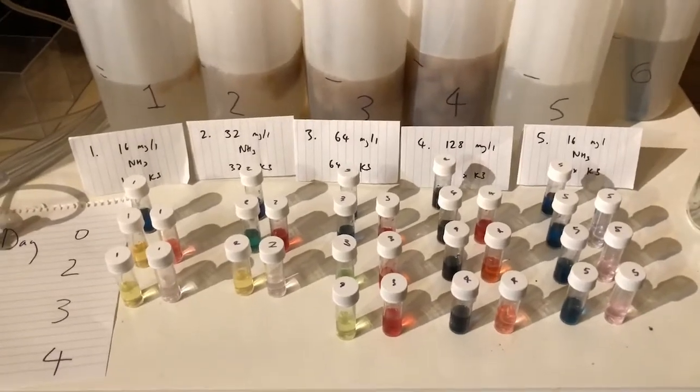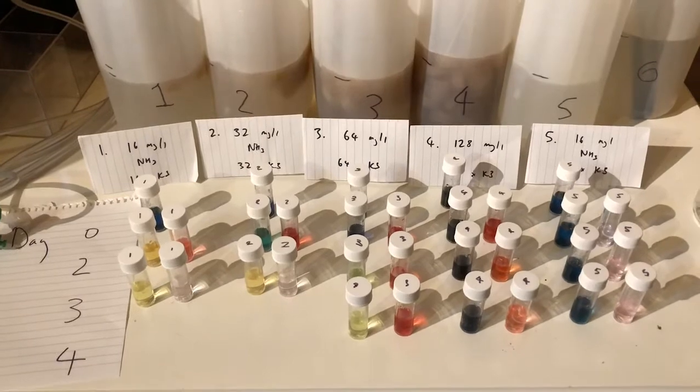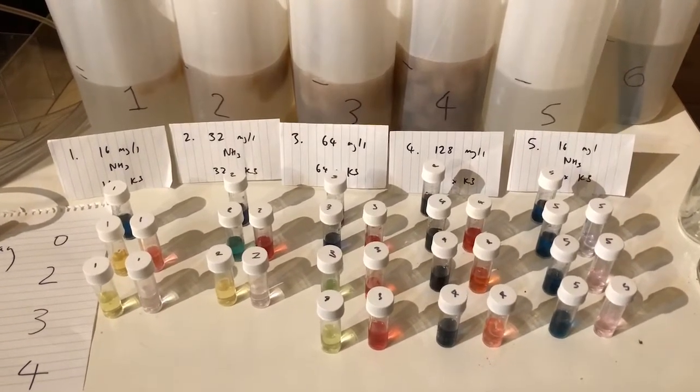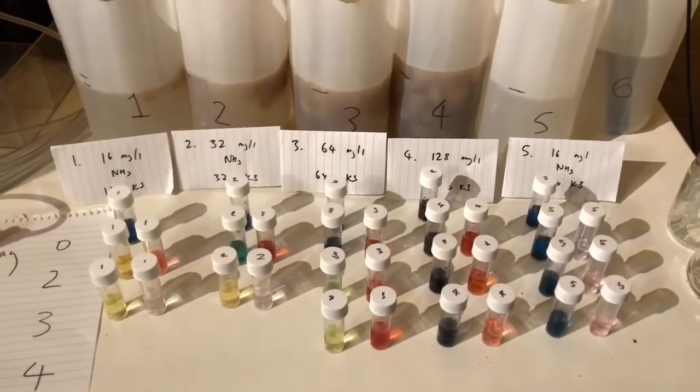So that's it. The conclusion is, if you want to mature your filter, you can use up to 30 or so milligrams of ammonia, and you won't have any detrimental impact on either type of bacterial growth.